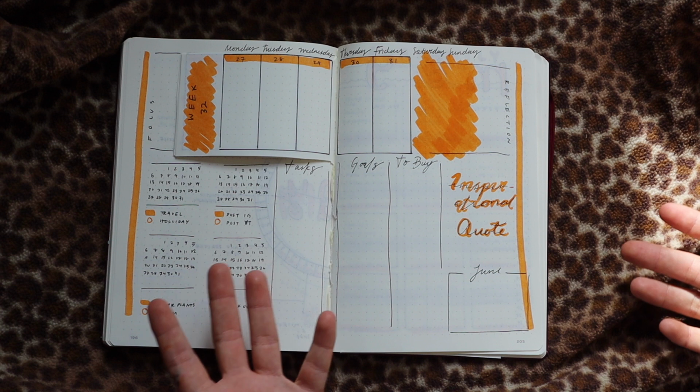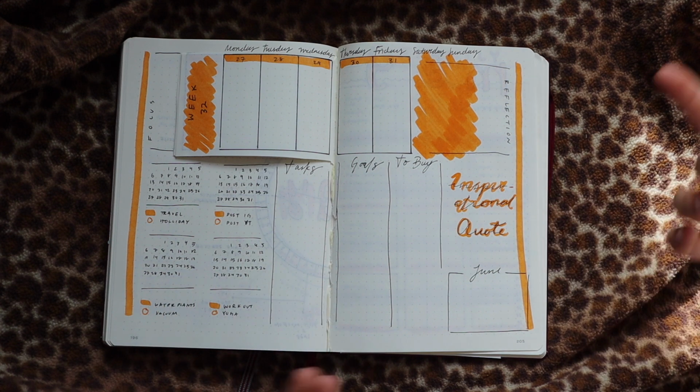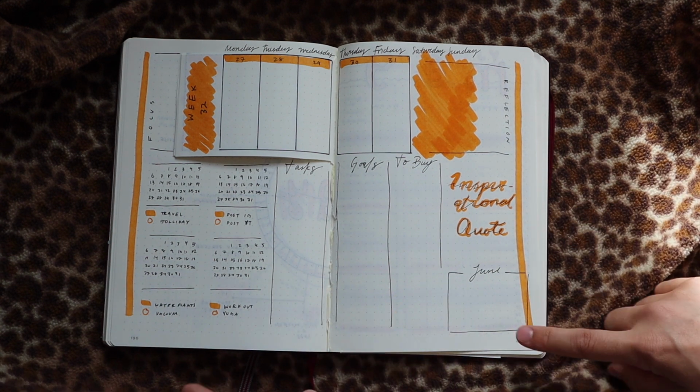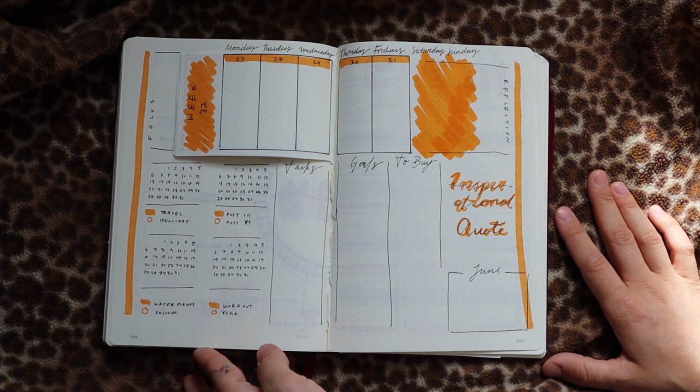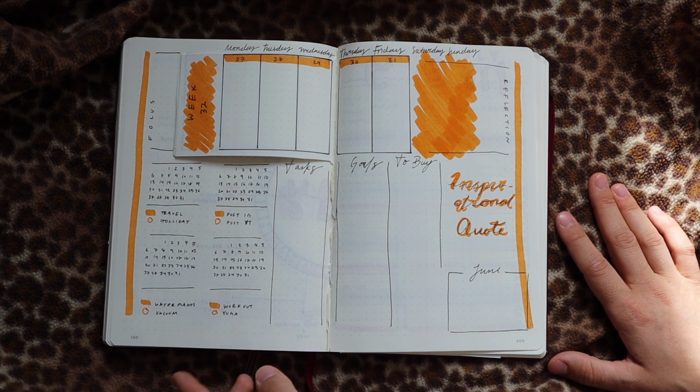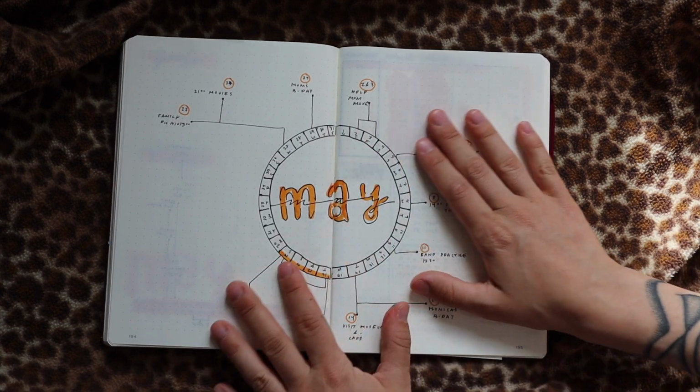I mean, this you can fill out with whatever you want, like an inspirational quote. Next month, actually I haven't tried this specific one out, but I think it would be really interesting to see if it works, because if it works, I think it would work out really well. Then the last two are kind of similar.